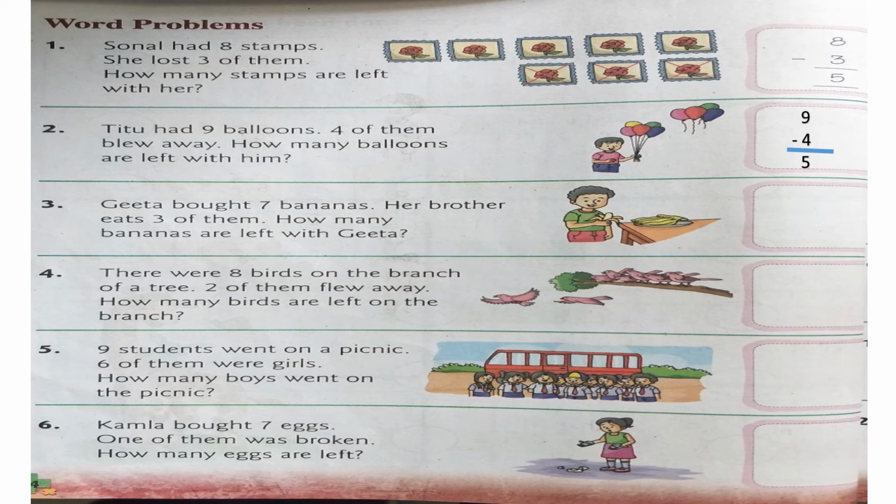We'll go to the third question. Geeta bought 7 bananas. Her brother eats 3 of them. How many bananas are left with Geeta? The answer will be 7 minus 3, 4. Children, as we have already discussed this answer, if you want you can pause the video, solve it on your own, then check the answer.